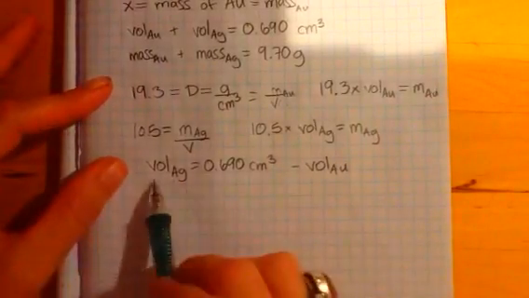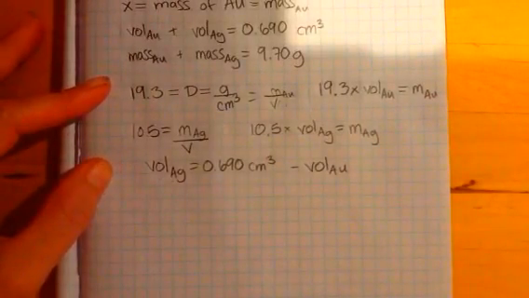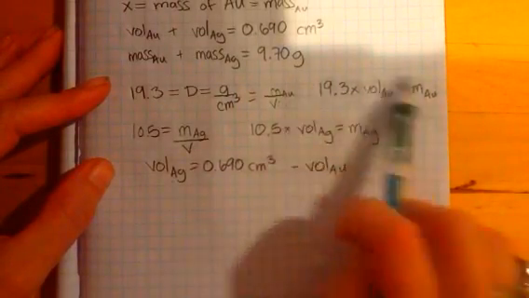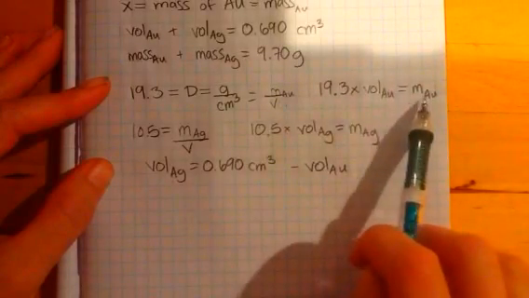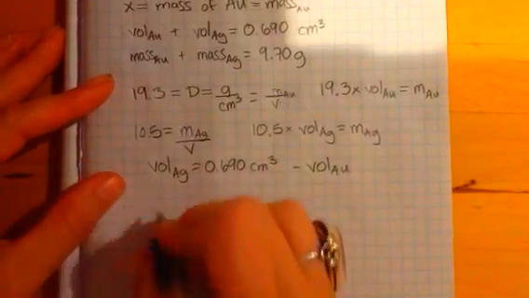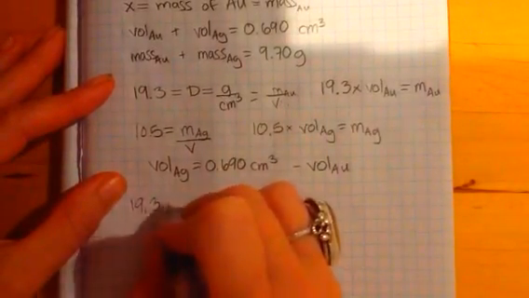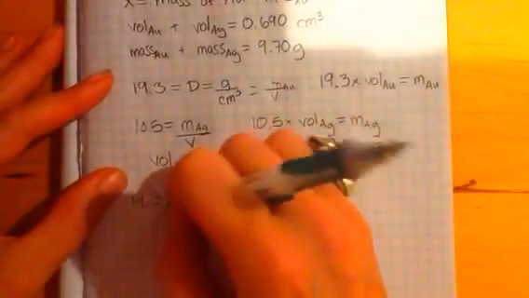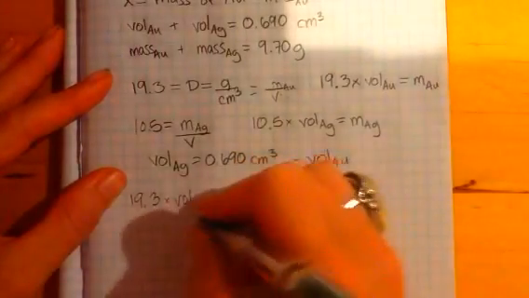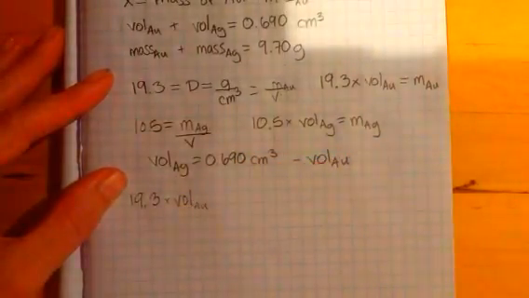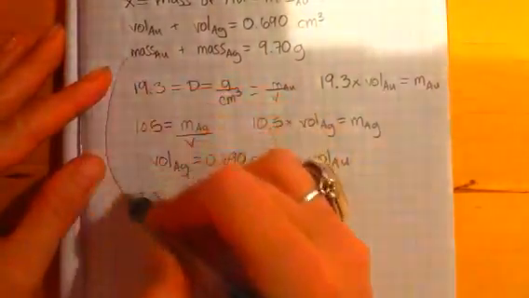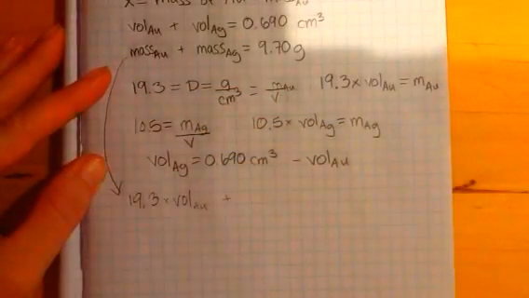So now we're going to plug this into a full equation. This is where our mass of gold is going to be figured out, and we're going to use this equation. So here we are, we're going to end up with 19.3 times, I'm going to just put an X because it's maybe a little bit easier than seeing a dot in this video, the volume of gold. And then I'm going to add this, because this right here is going to be connected to there. So 19.3 times the volume of gold.